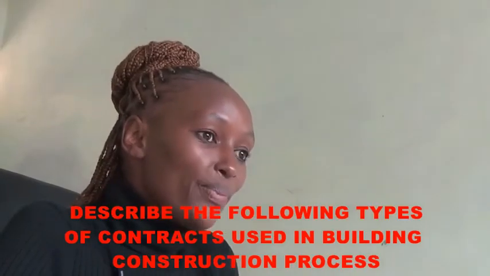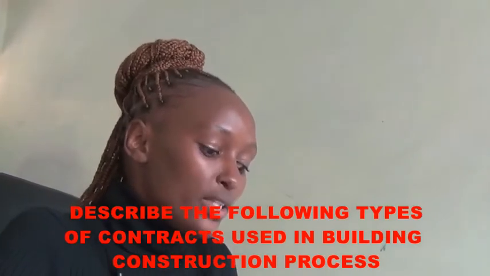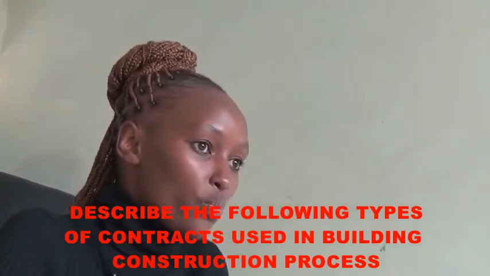Describe the following types of contracts used in the building construction process. The first contract is the lump sum contract. The lump sum contract is whereby the contractor and the client agree on a total price. So the contractor and the client will agree this house shall cost 20 million to build. So that price that they have agreed on, they should stick by it.